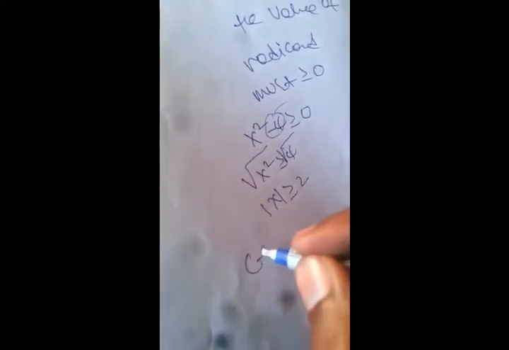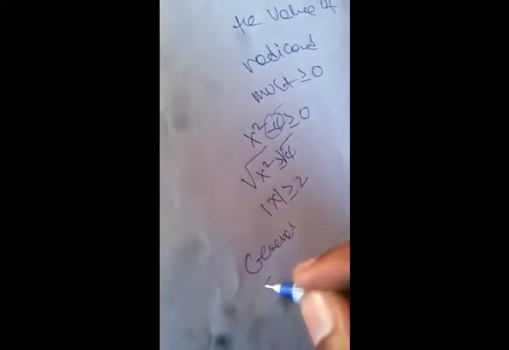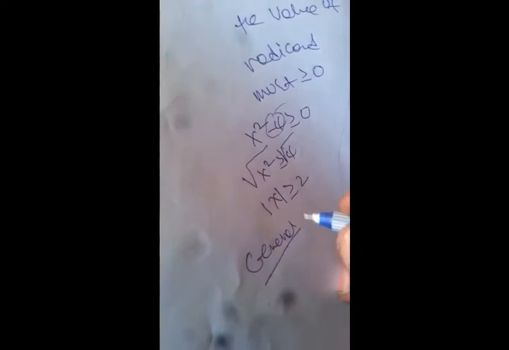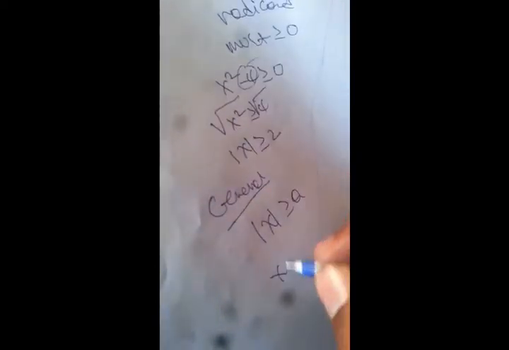And we have a general formula that we will talk about in the third or fourth lecture, that is about absolute value. The absolute value of x greater than or equal to a means x is less than or equal to minus a, or x is greater than or equal to a.